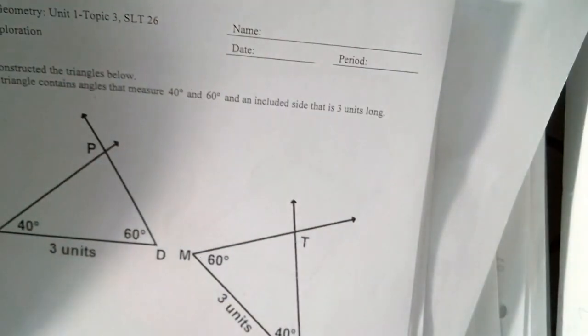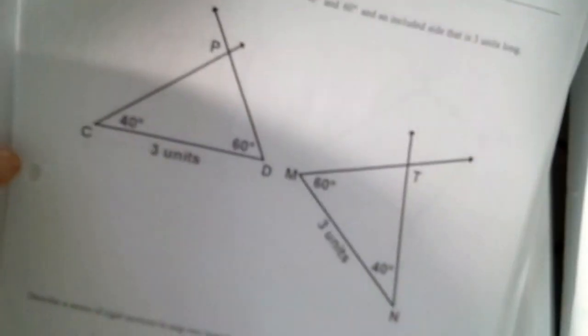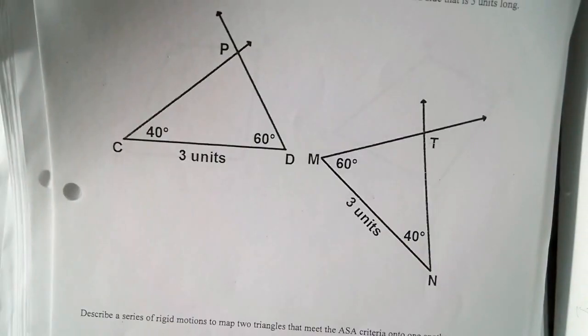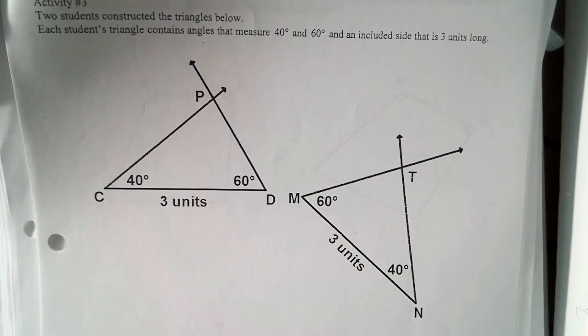We're actually going to skip page 22 because I don't think most of you have a protractor. So I'm going to go to the next one. And it says students constructed the angles below. Each student's triangle contains an angle that measures 40 degrees.